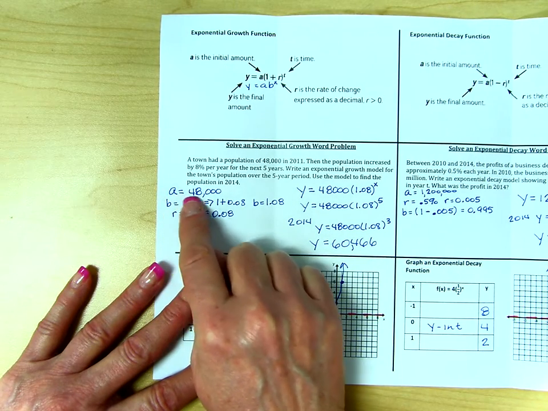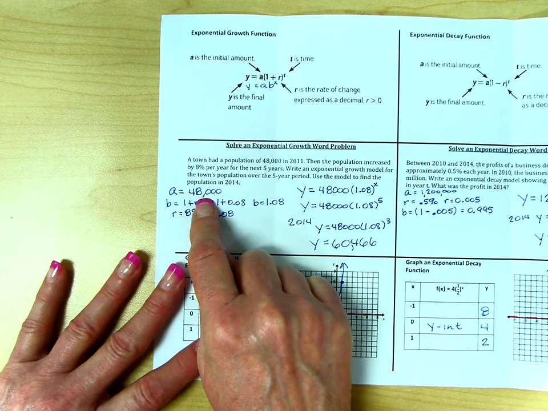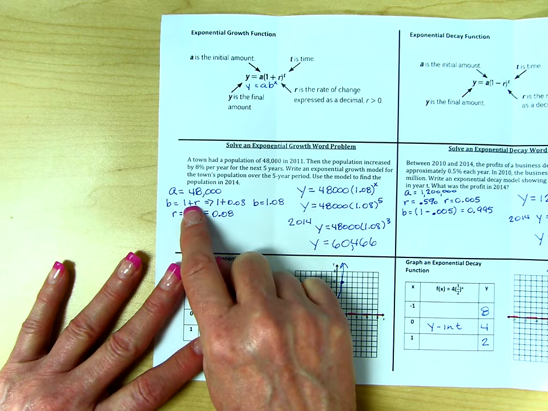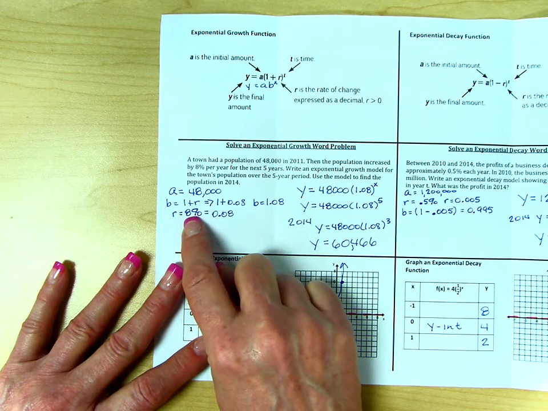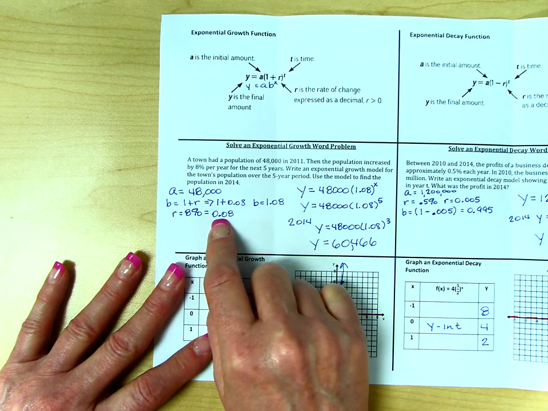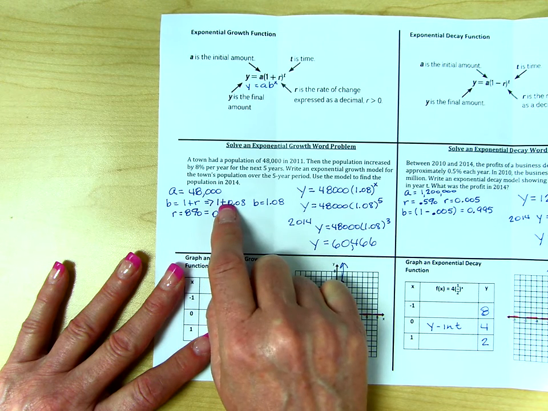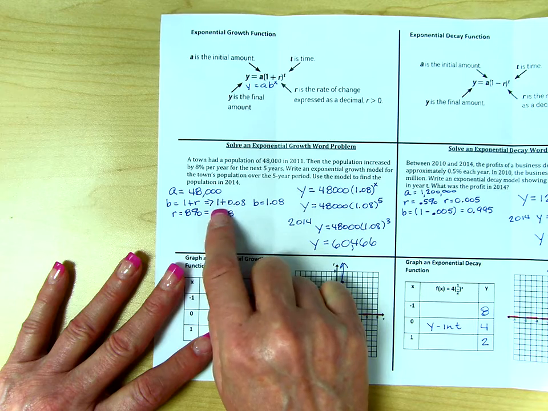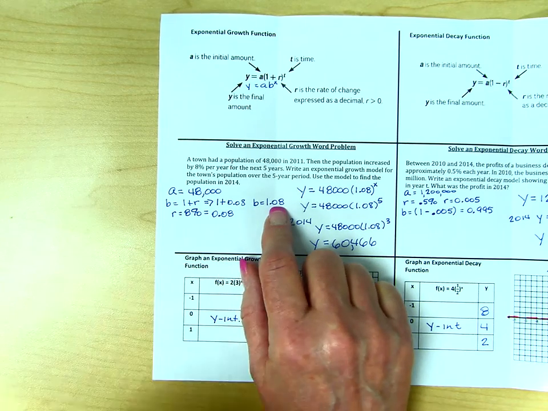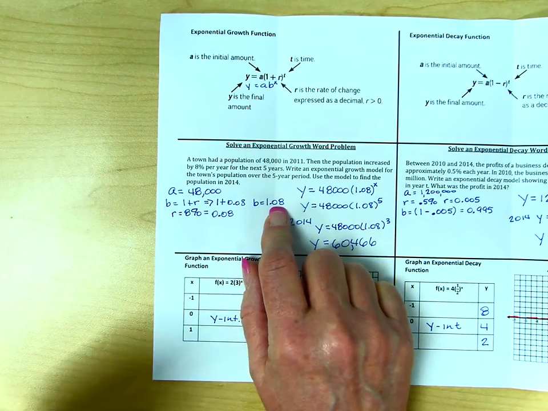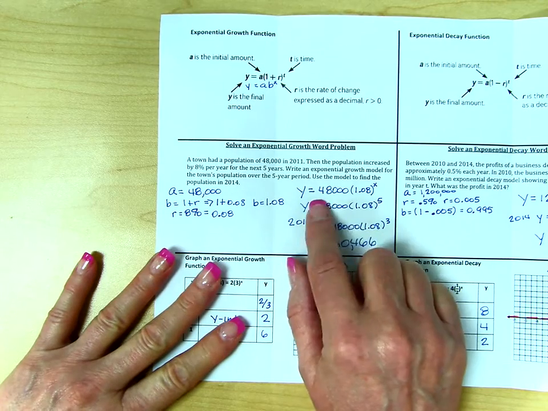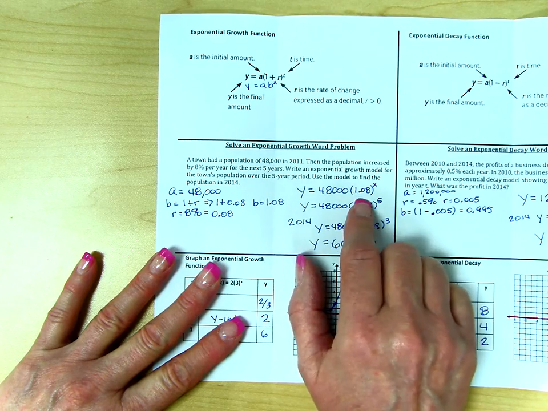So A is our initial or starting point, so that's 48,000. B is 1 plus R. Well, R is 8% as a decimal, that's 0.08. So 1 plus 0.08 is our B. So B ends up being a number bigger than 1, 1.08. So we substitute those values in. Here's your general form for the equation.